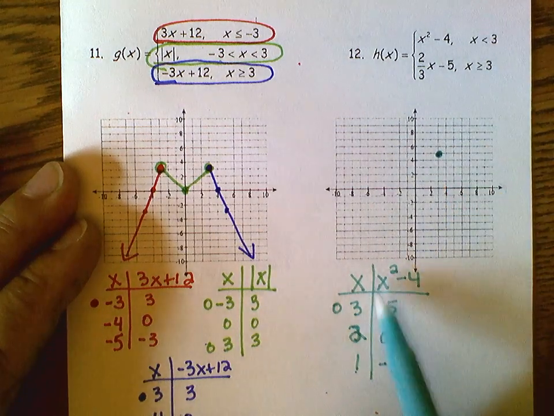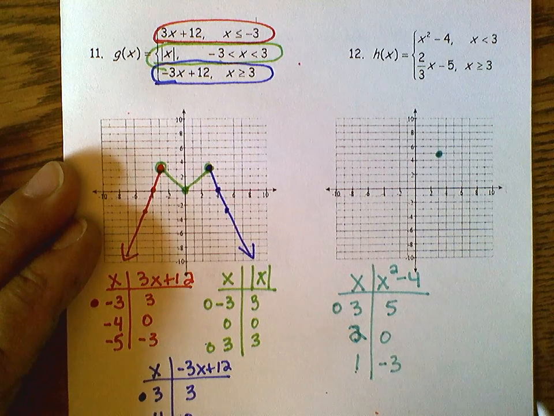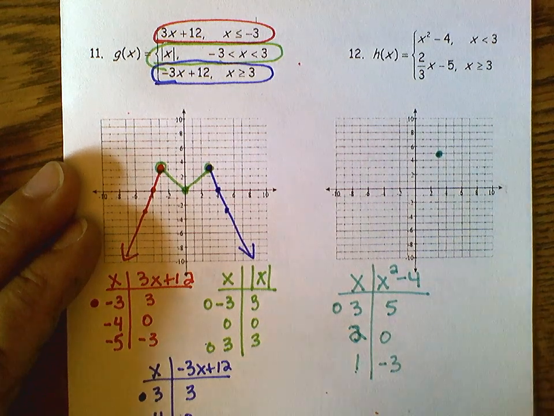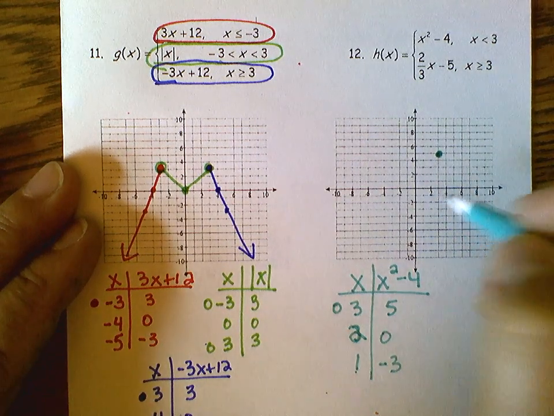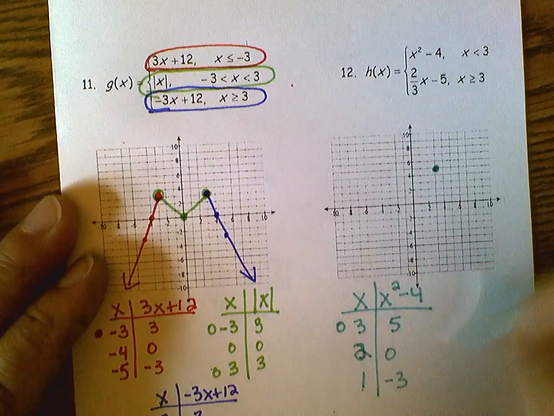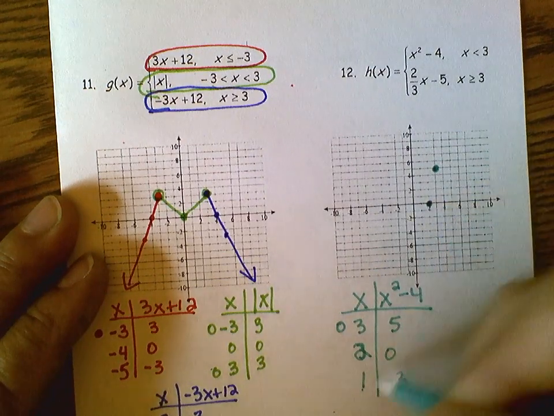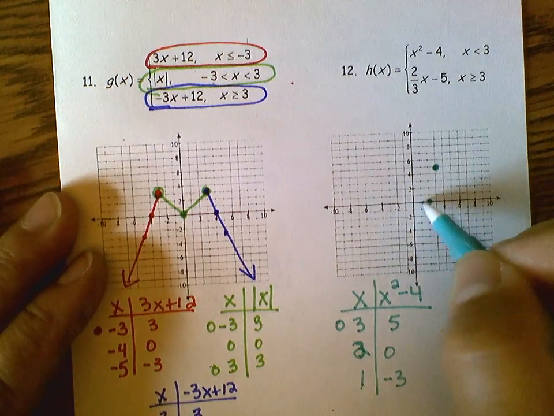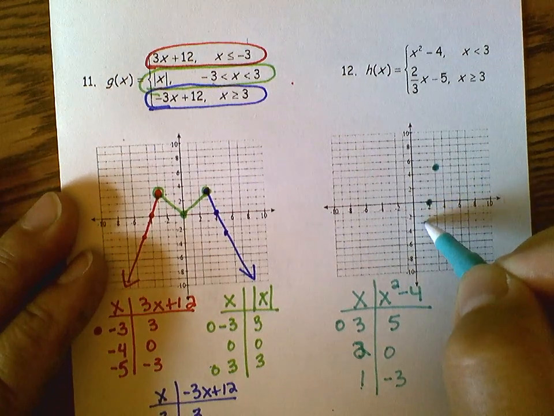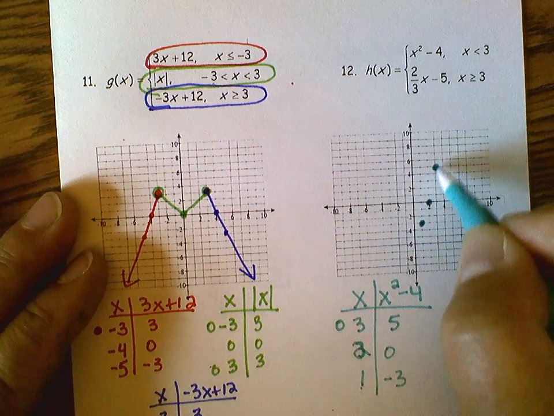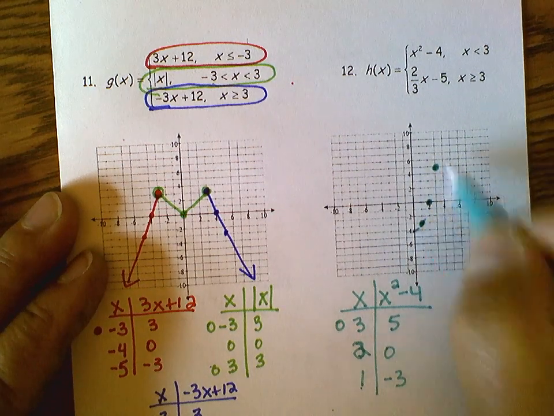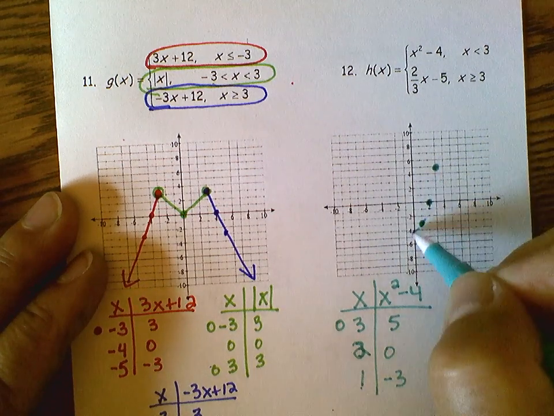And by the way, this is a quadratic, so we may or may not see our U shape, but I feel like we should. 2, 0, 1, -3. And look, I can tell here that I'm getting my U shape.